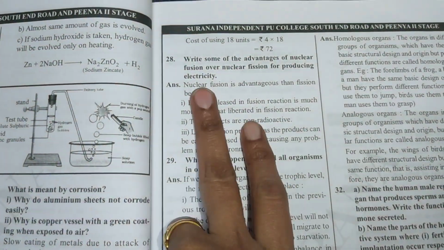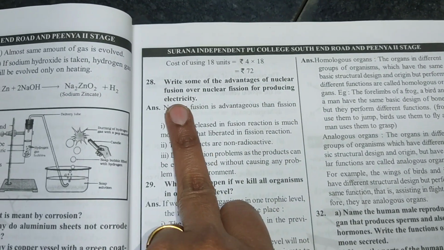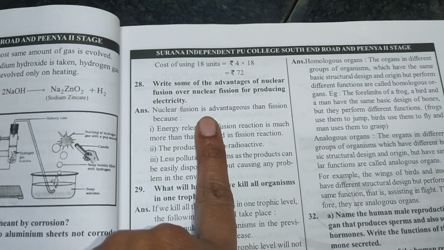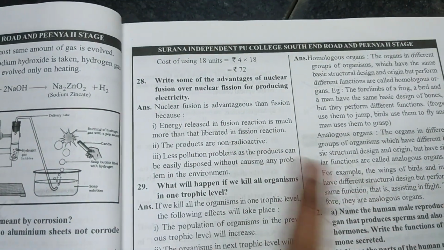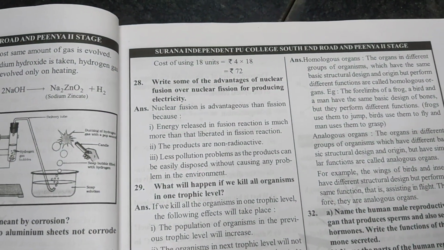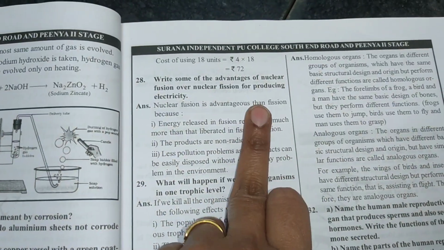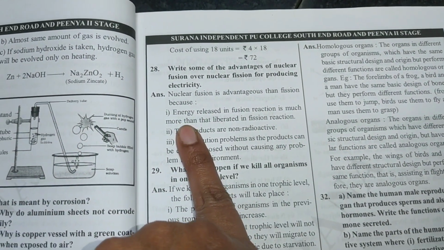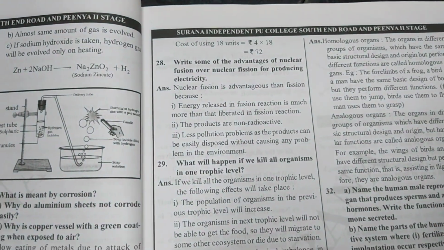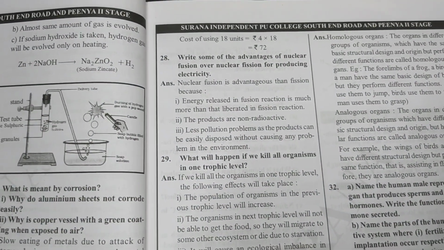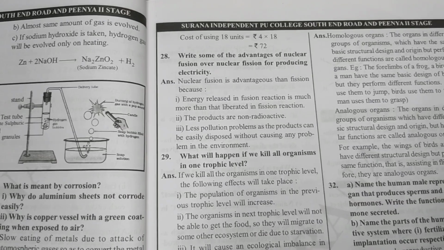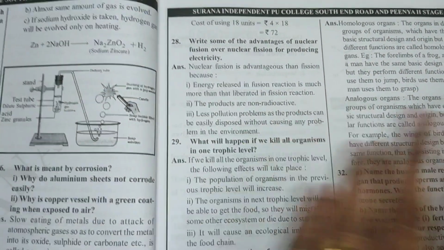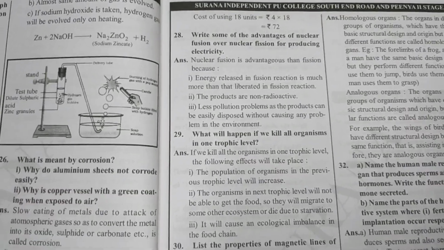Next, write some of the advantages of nuclear fusion over nuclear fission for producing electricity. Nuclear fusion is advantageous over fission. Fusion means combining, fission means dividing. The energy released in fusion reactions is much more than that liberated in fission reactions. In fusion reactions, more energy is released than in fission, and the products are non-radioactive, so there are fewer pollution problems. So these are the advantages.